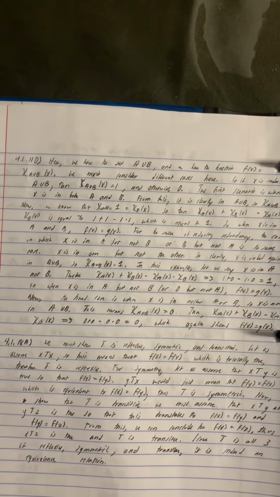Everyone, so I'm doing question 4.1.11d. So we're given two sets, A and B, and we're given this function, this big X, where if an element X is in this set, the function is 1, and if it's not in the set, it's equal to 0. And this applies for the union of A and B, it applies for the set A, and it applies for the set B.